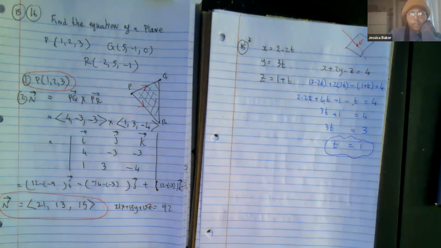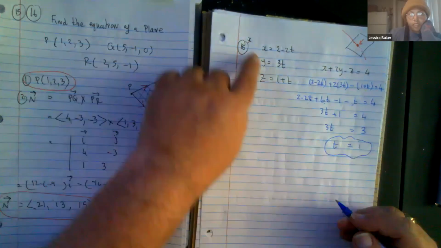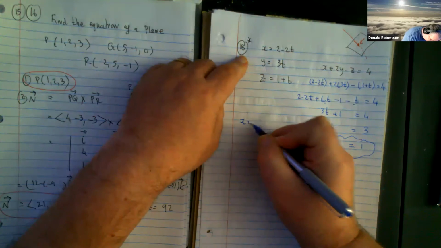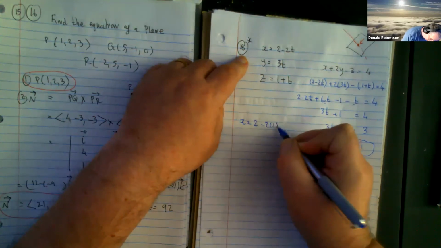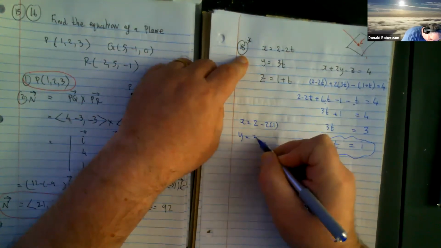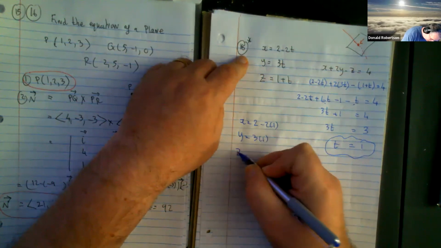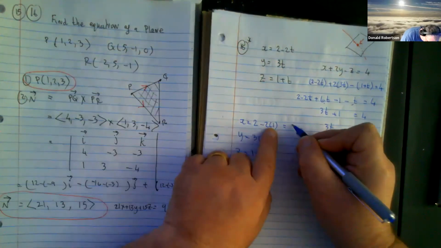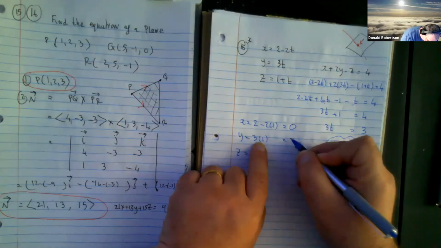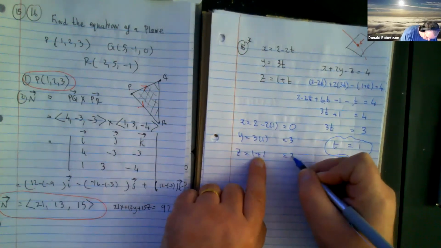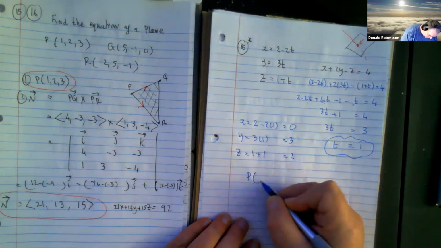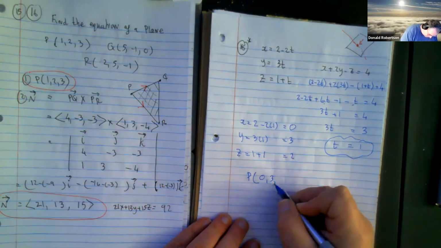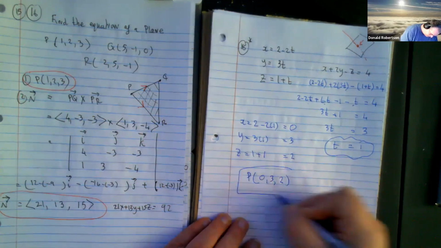Can you just plug it all back into the original line? You nailed it. So x is 2 take away 2 times t, y is 3 times t, and z is 1 plus t. And so what's that? 2 take away 2 is 0, 3 times 1 is 3, and 1 plus 1 is 2. So the point of intersection is that.